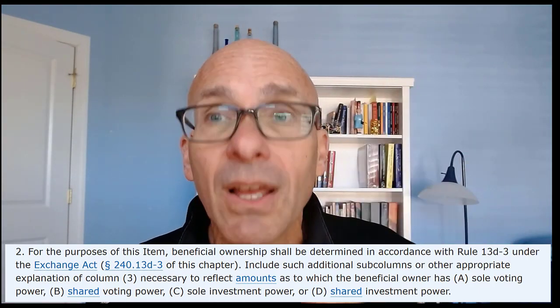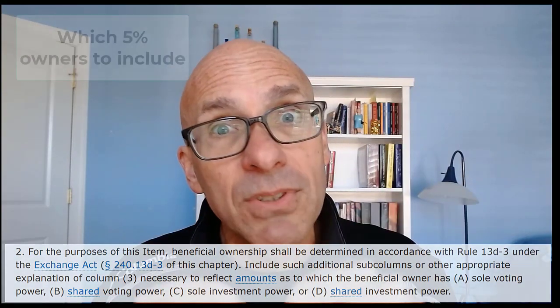This disclosure is permitted to be made via a column as well, but most companies use footnotes to accomplish this. Which 5% owners get included in the table?